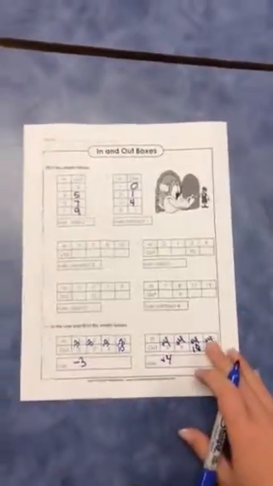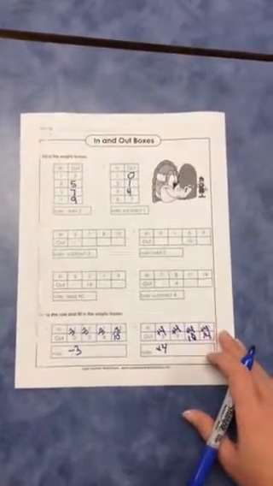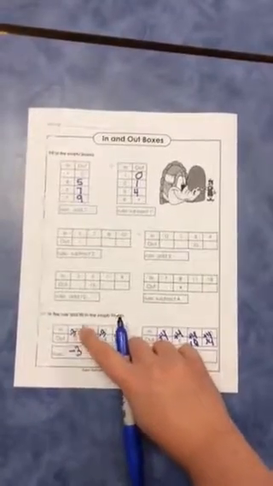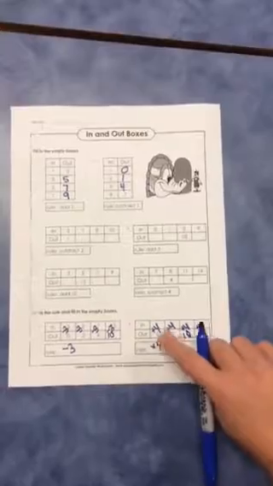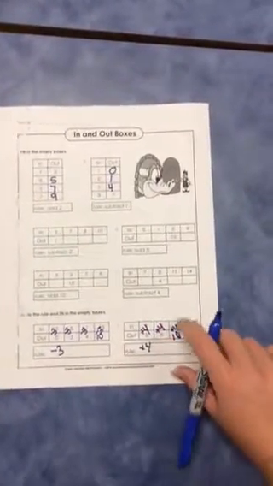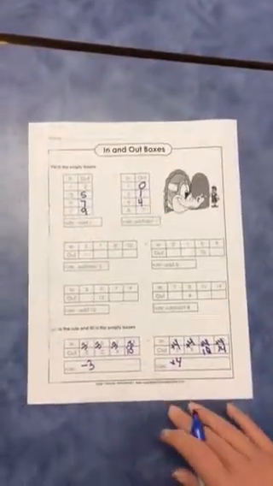So the only trick for input-output boxes is to figure out what your rule is, if they don't give it to you, by looking at the boxes that are filled in. So I looked at this box, and this box to help me solve this one. For this letter H, I looked at this box to help me solve these last two. So when you have blank boxes, figure out your rule riddle.